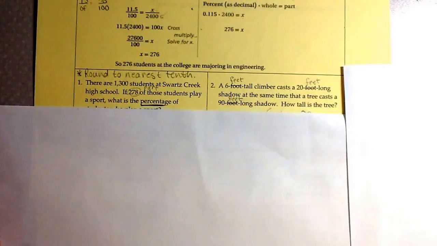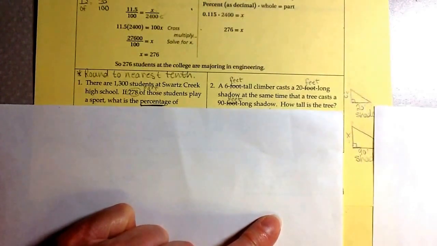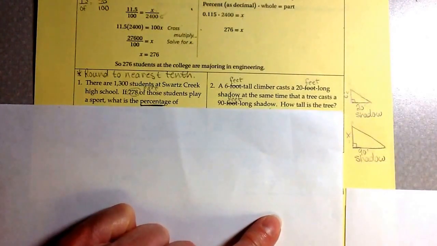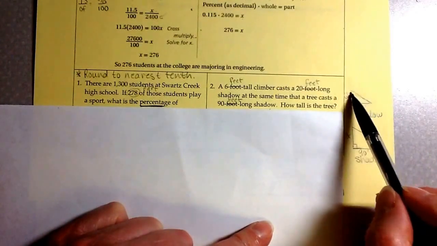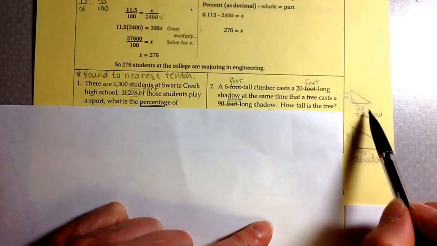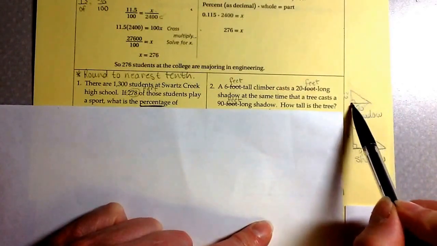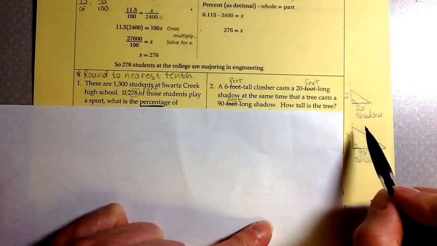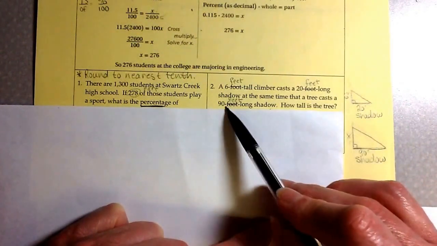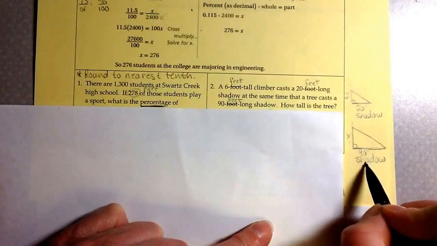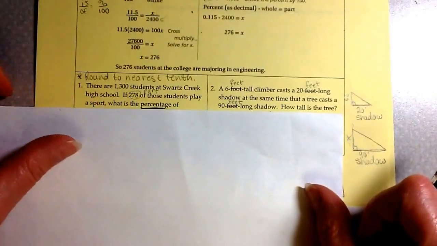Well, one way, if you're not sure how to set this up, just sketch a couple quick triangles, and they don't have to be to scale. As you notice, mine off to the side here are not to scale, but this is the climber, and this is his shadow. So, since I put the climber here and the shadow here, when I set up the second triangle, I have to put the climber here and the shadow here. I know that the shadow of the second one is 90 feet, so I put that here. We want to find out how tall the tree is.